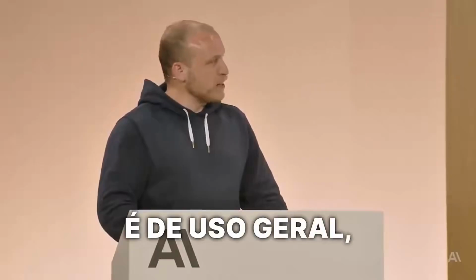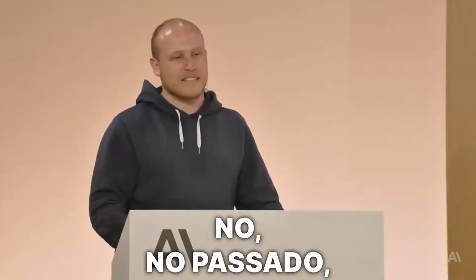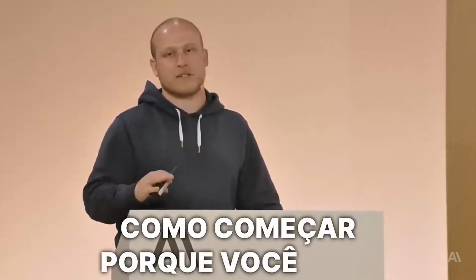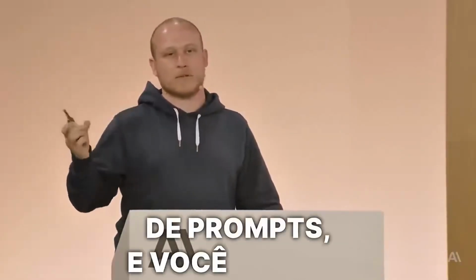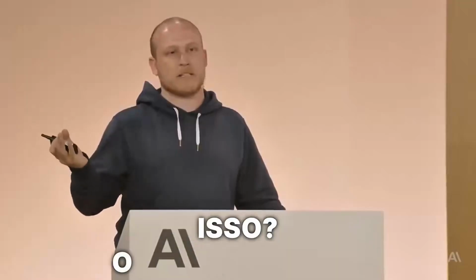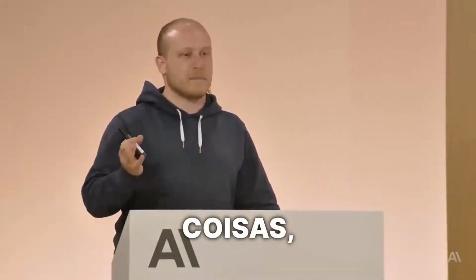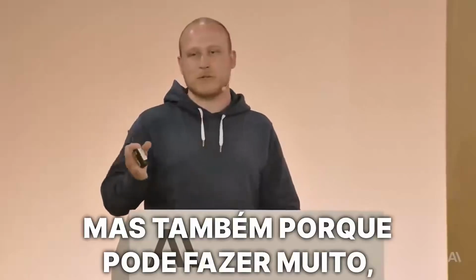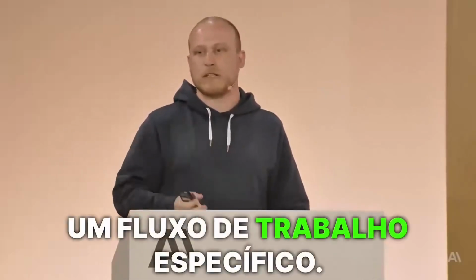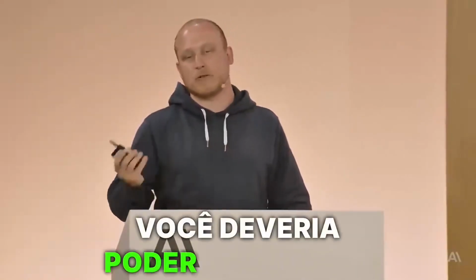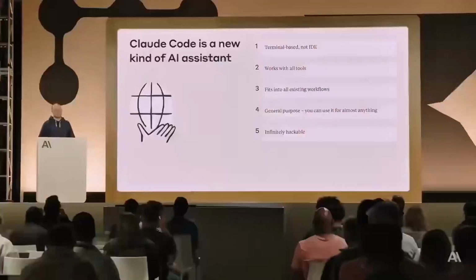It's general purpose, and this is something where if you haven't used these kind of free-form coding assistants in the past, it can be kind of hard to figure out how to get started, because you open it up and you just see a prompt bar, and you might wonder, like, what do I do with this? What do I type in? It's a power tool, so you can use it for a lot of things, but also because it can do so much, we don't try to guide you towards a particular workflow, because really you should be able to use it however you want as an engineer.